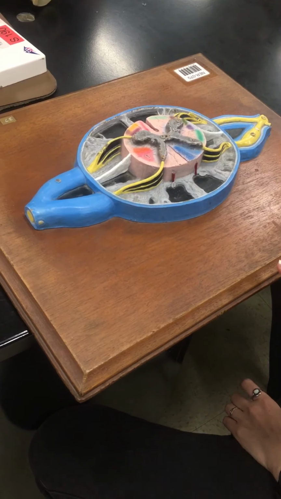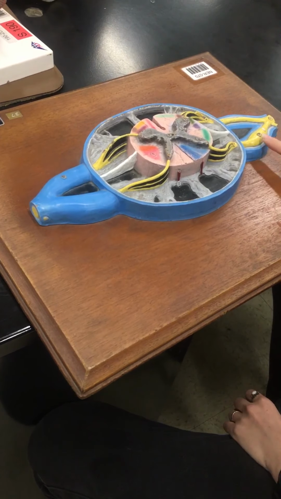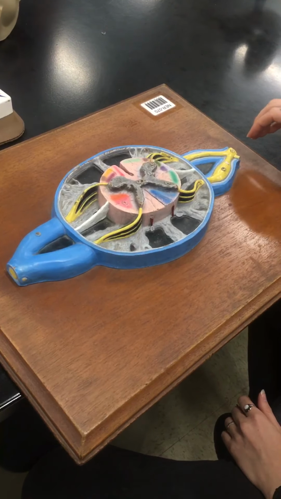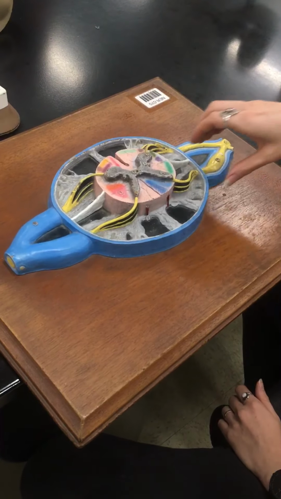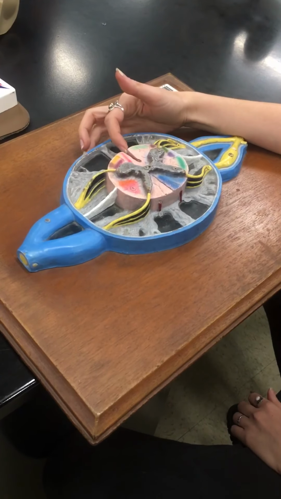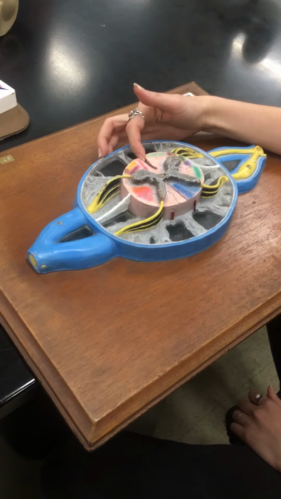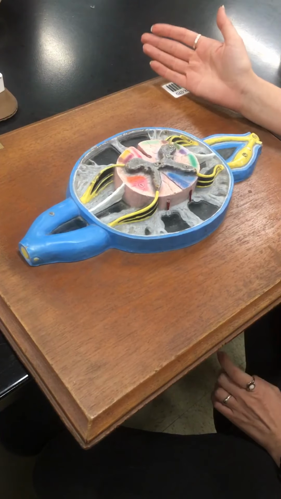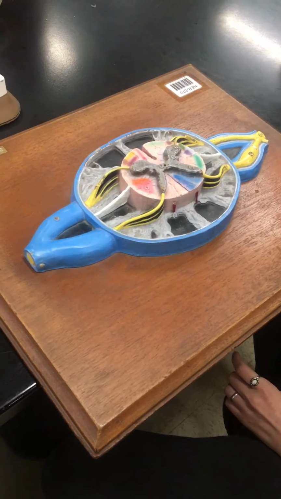So there's a couple ways you can do this. I usually go for the dorsal root ganglion. The dorsal root ganglion is on this side, so that means that this is the dorsal, posterior side. The other way that you can do it is with this fissure, which is your ventral median fissure. And then immediately you're like, okay, now I know which side is anterior, which side is posterior.